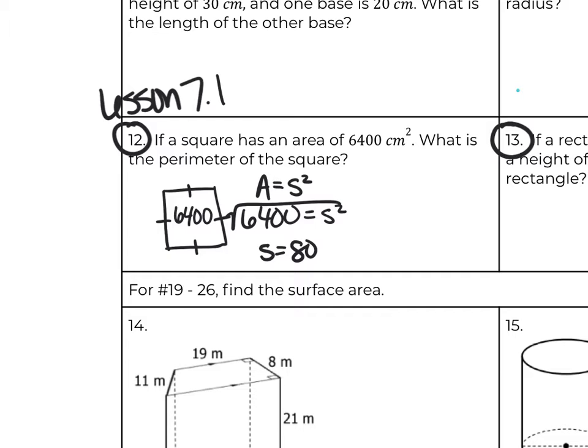Okay. Now we always get area and perimeter confused. So perimeter, if I have one side is 80, what do I do to it to get the perimeter? Times 4, which will give us a perimeter of what? Good.